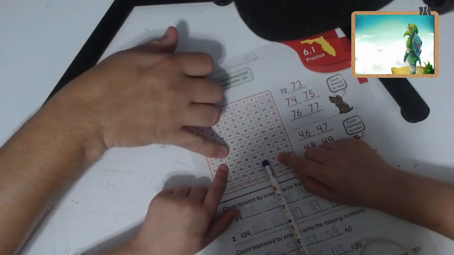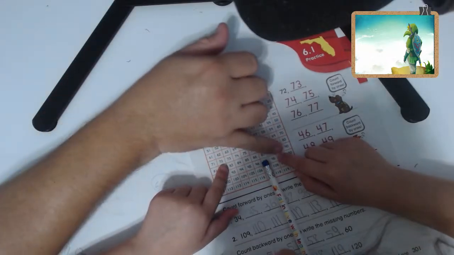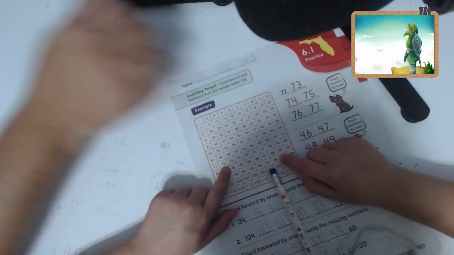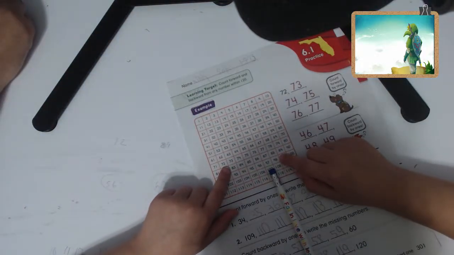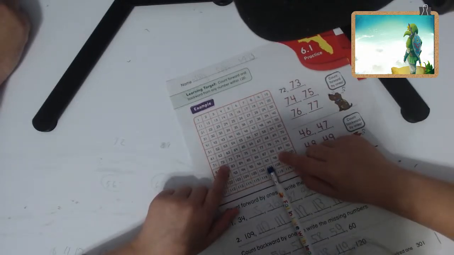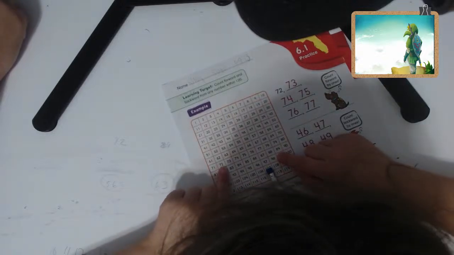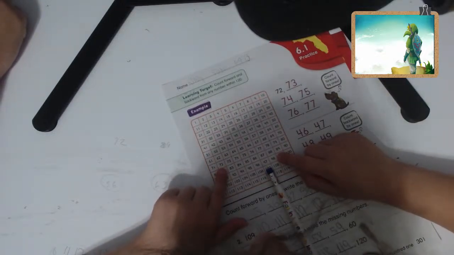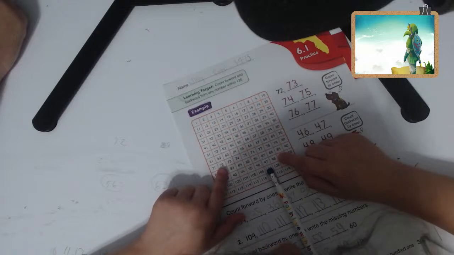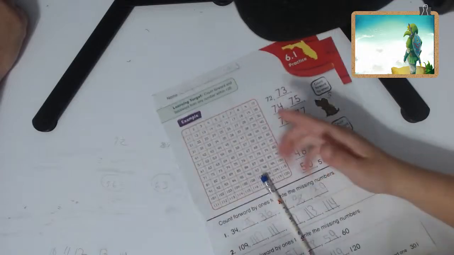72. 72 and 89. What are the numbers between these two numbers? 73, 74, 75, 76, 77, 78, 79, 80, 81, 82, 83, 84, 85, 86, 87, 88. Okay.